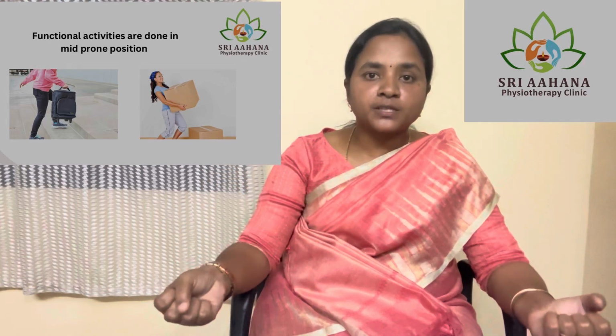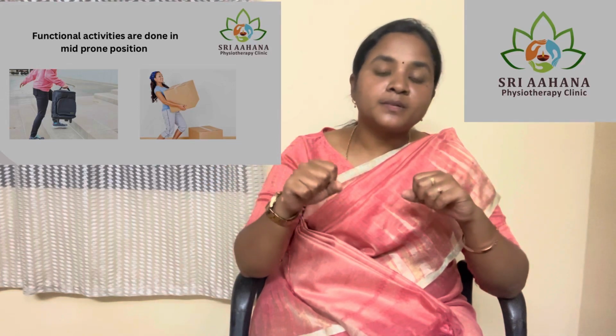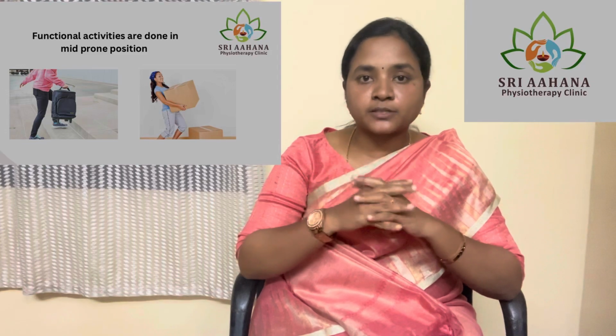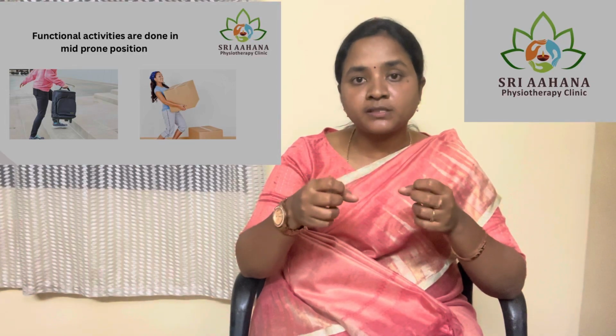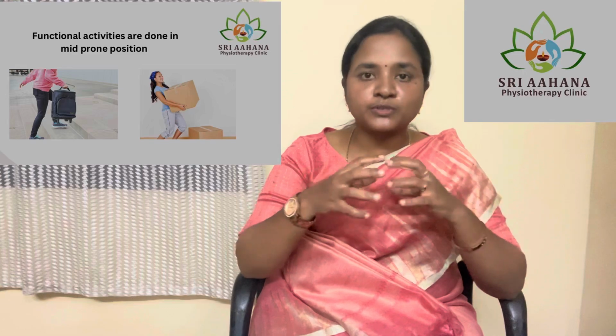Don't go for weightlifting which is done this way. Rather, look for day-to-day functional activities. Look for people carrying things. Heavy things are carried in the mid-prone position.